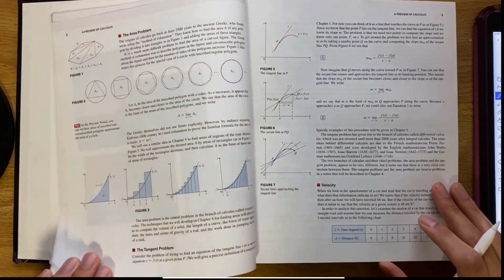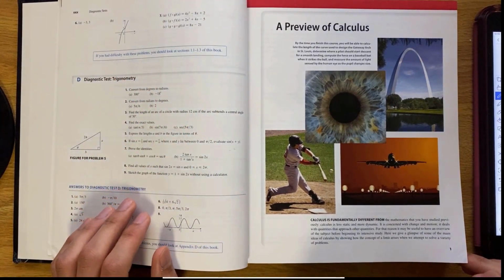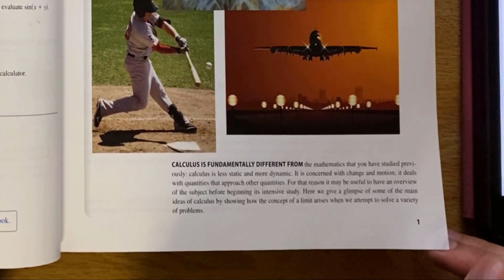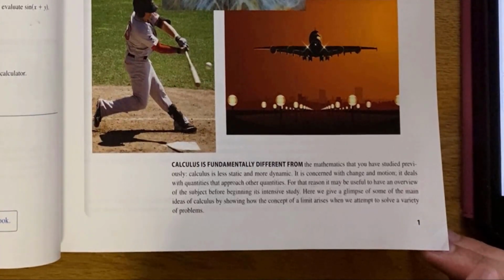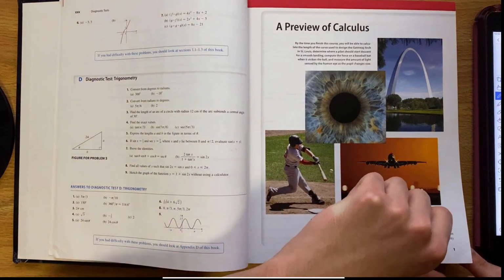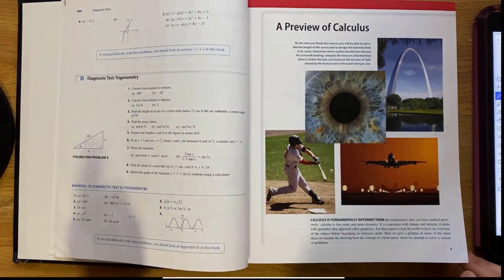So calculus was used for a very long time. Let's read this little blurb here. Calculus is fundamentally different from the mathematics that you have studied previously. Calculus is less static and more dynamic. It is concerned with change and motion. It deals with quantities that approach other quantities. For that reason, it may be useful to have an overview of that subject before beginning its intensive study. Here we give a glimpse of some of the main ideas of calculus by showing how the concept of the limit arises when we attempt to solve a variety of problems. That's really what's separating calculus from most math classes you've taken up to this point.